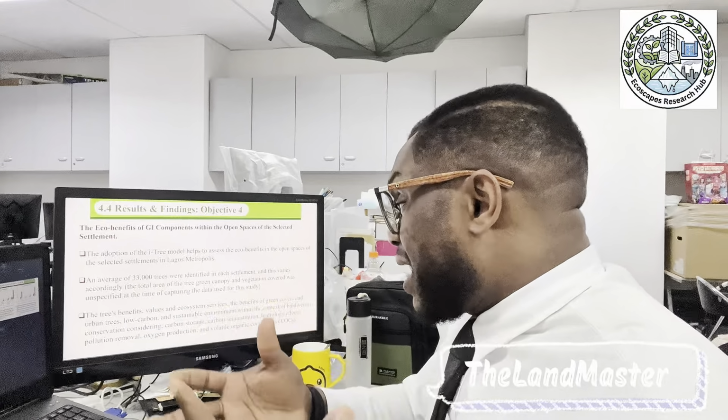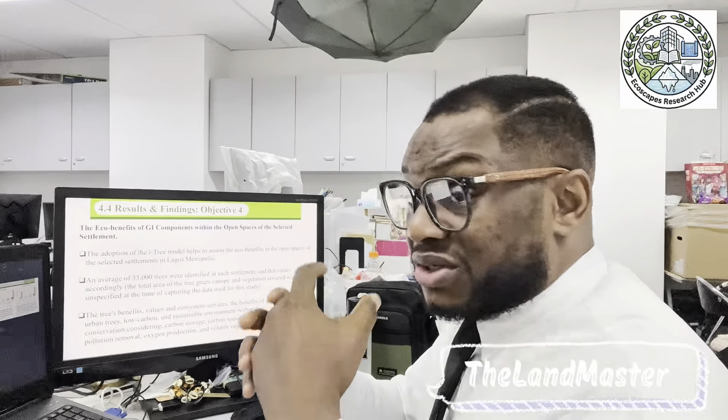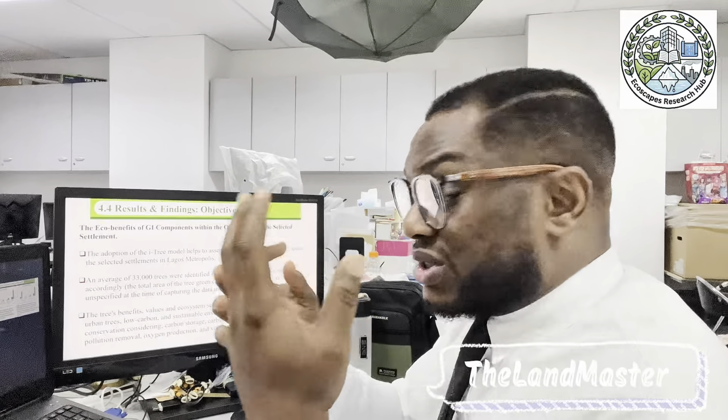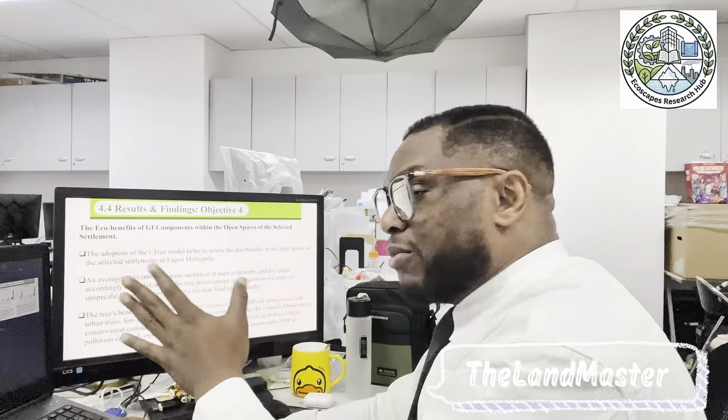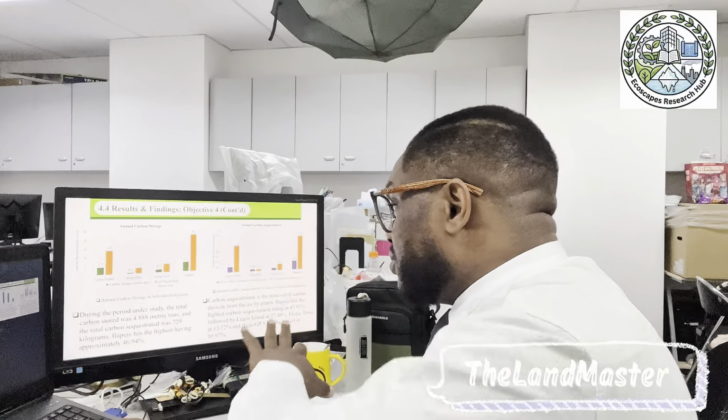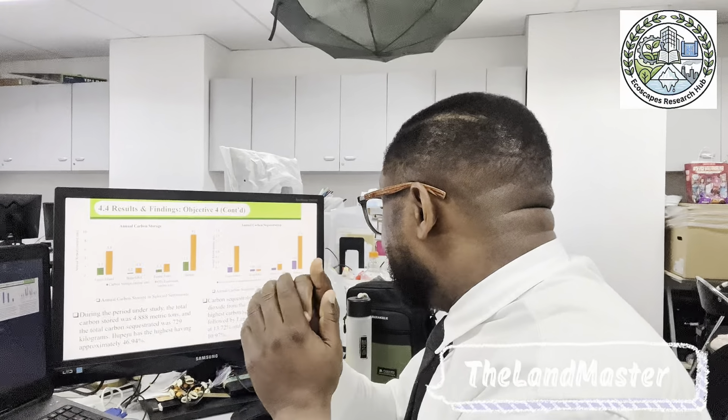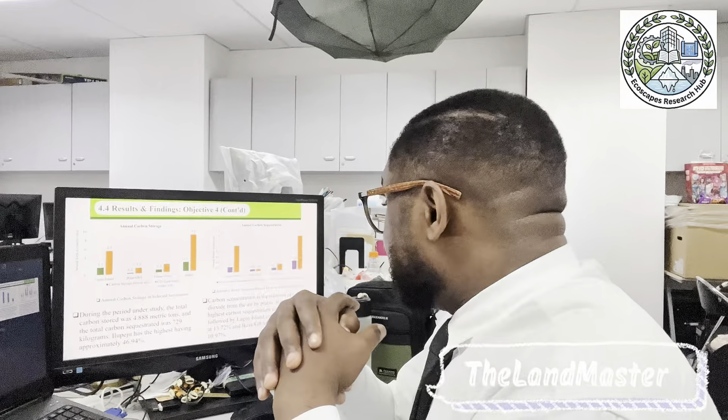Now what are these benefits actually? They are the carbon storage values, the carbon sequestration values, hydrological effect, pollution removal, oxygen production, and of course the VOCs, the various VOCs that are there in the atmosphere. In the future, we're gonna discuss this more. But for now, let's just proceed and see some of the charts and understand the various dynamics and the various values that we were able to get during the study.